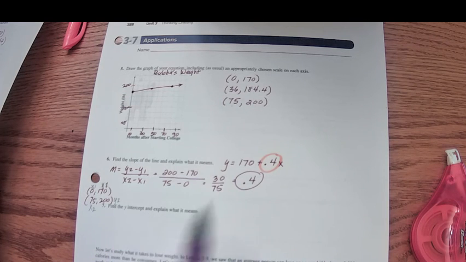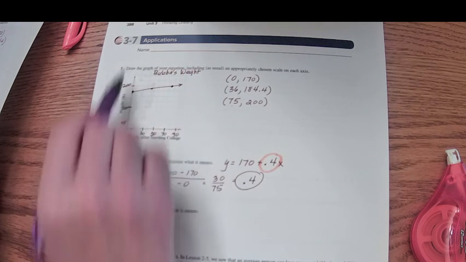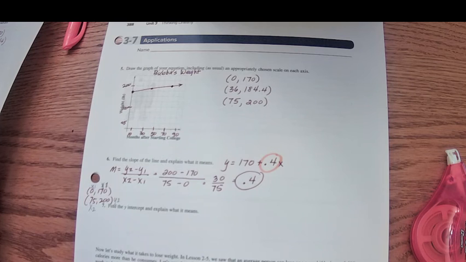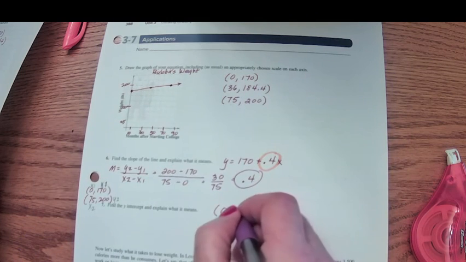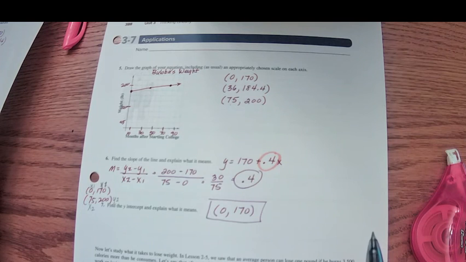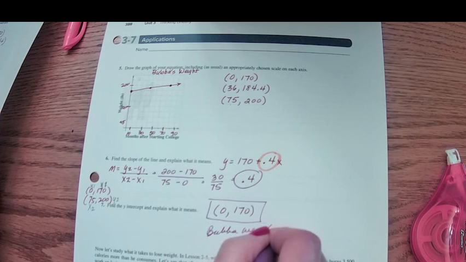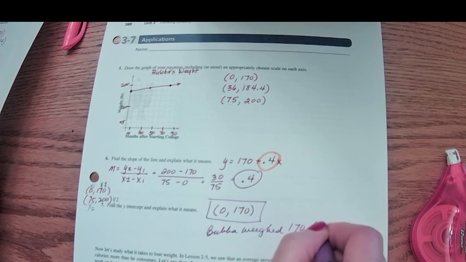Find the y-intercept. The y-intercept is the point where we intercept the y-axis. That's when x equals 0. So what is the point when x equals 0? The point 0, 170. The ordered pair 0, 170 is the y-intercept. That's our starting point. And what does that mean? That means that Bubba weighed 170 pounds when he started college. That's what that point represents.